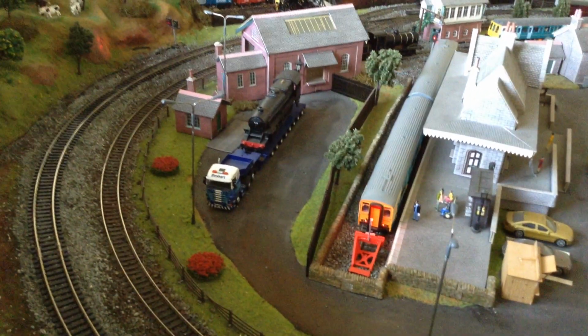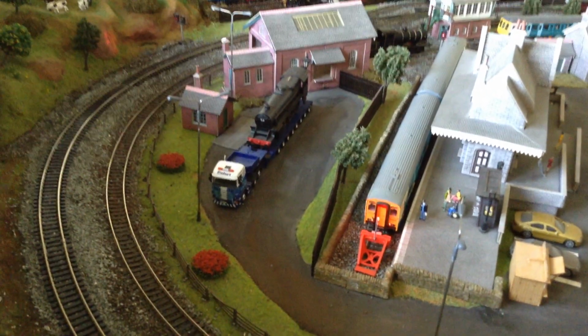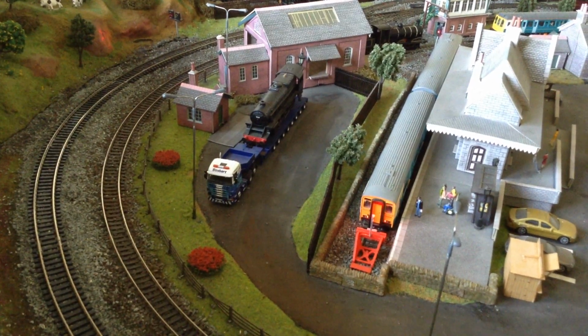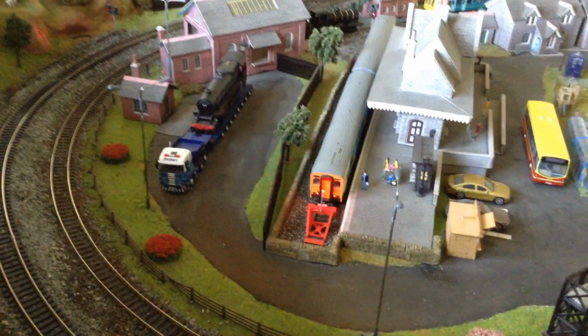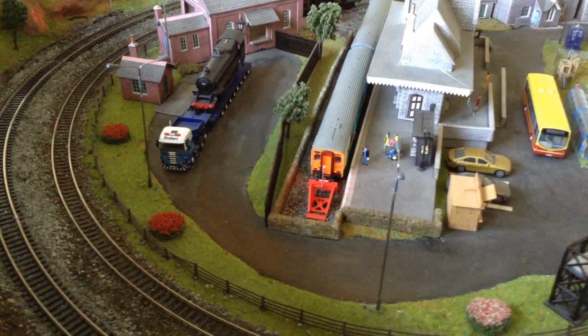This is a lovely train, and it's loud as well. That's that bit done. We'll now put on the doors.